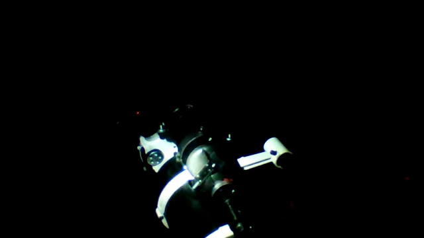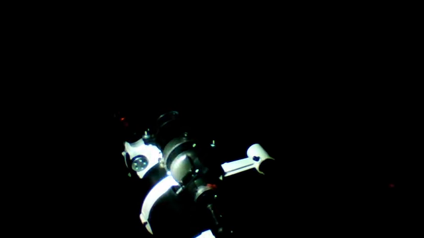Oh, my adapter fell down. Never mind. So just on top of it, right there, you can see an 80mm guiding refractor. It's an f5 refractor used for autoguiding.